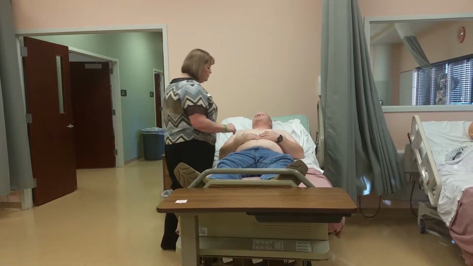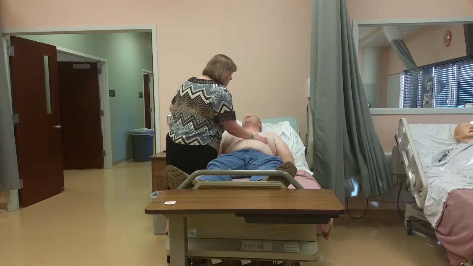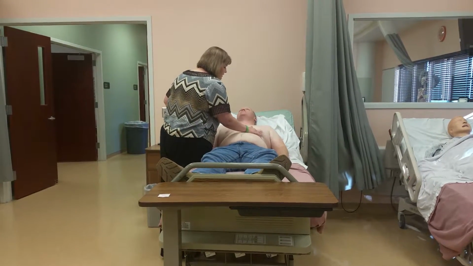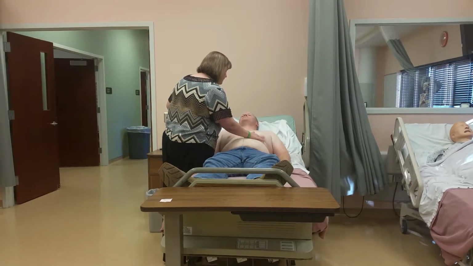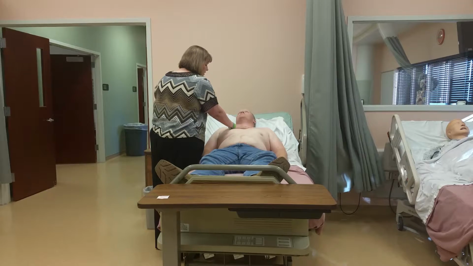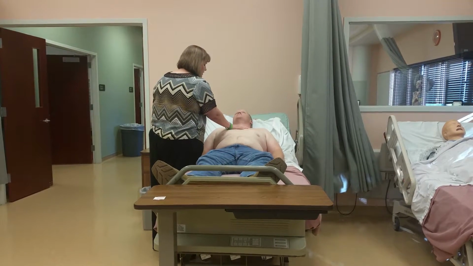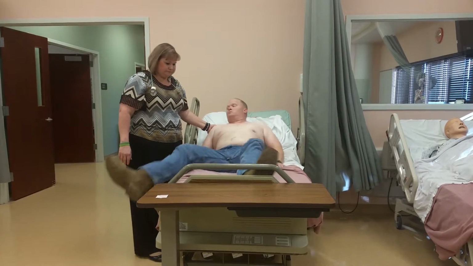And I'm going to continue with inspection and palpation. Again, I'm going to feel for palpation. I'm going to feel at the 5th intercostal space, midclavicular line. Feel this way, and then I'm going to feel this way. Of all of those, making sure that it is symmetrical. Then I'm going to go ahead and have him sit back up.